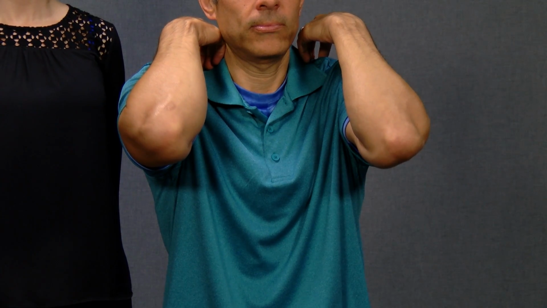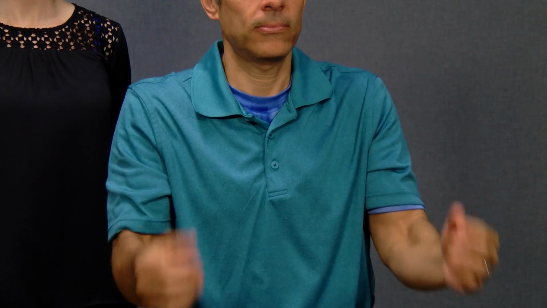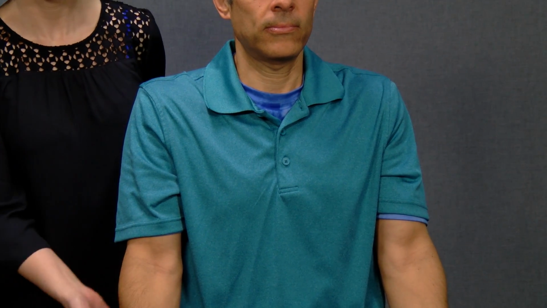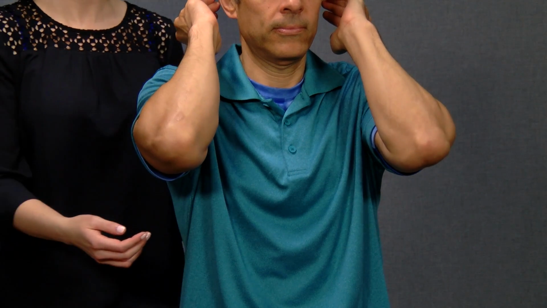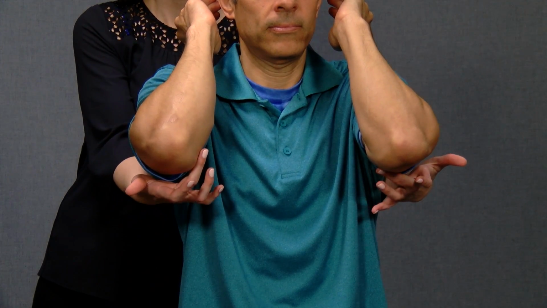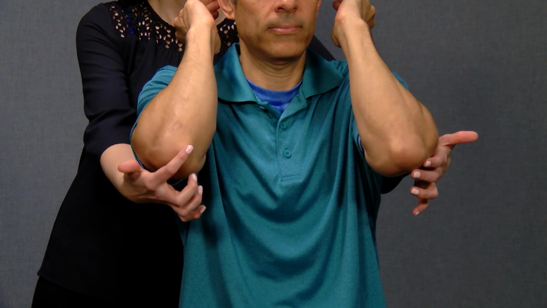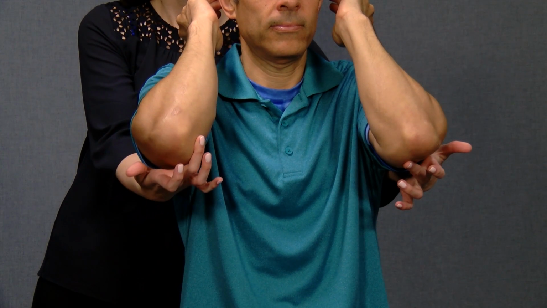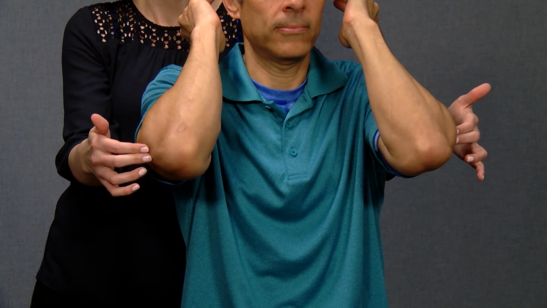Examining the elbow. In addition to your general inspection, make note of your patient's carrying angle and look for any swelling of the olecranon bursa or nodules. Palpate the following landmarks on both elbows. Medial epicondyle of the humerus. Olecranon. The ulnar groove between the medial epicondyle and olecranon. Lateral epicondyle of the humerus.